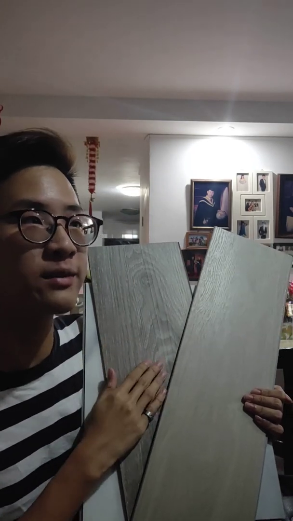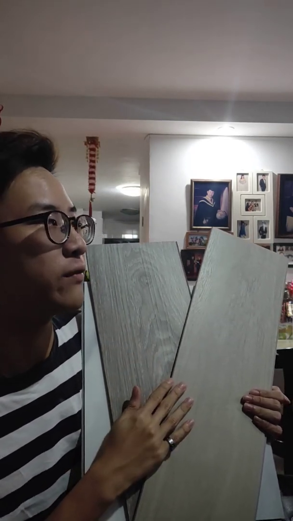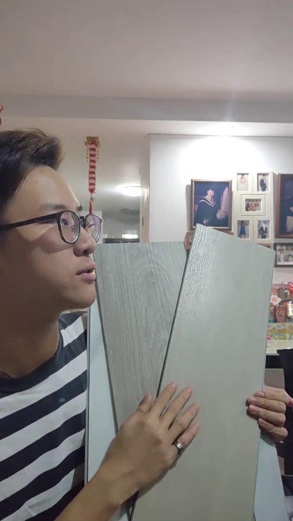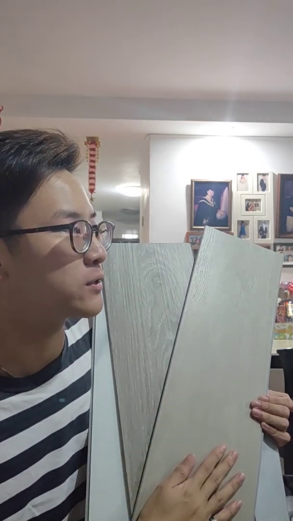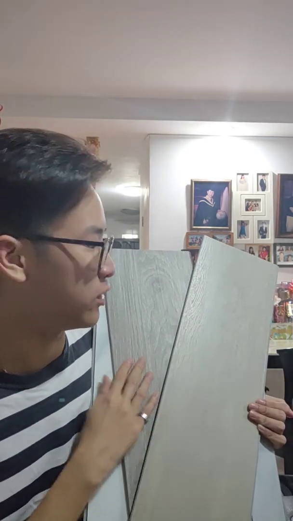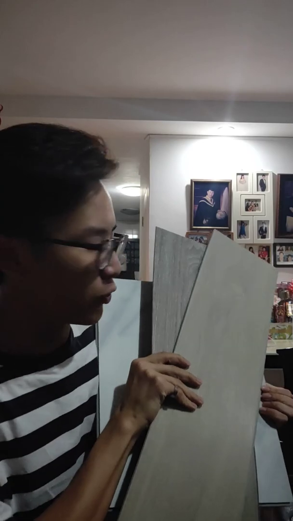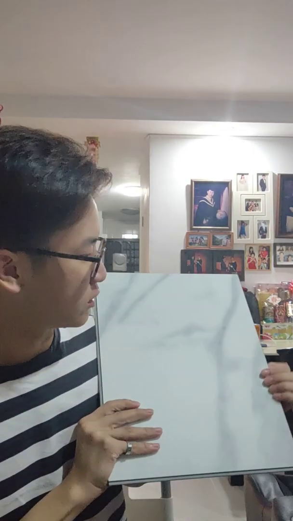So for customers that want their flooring to be like wood, but because wood flooring is not resistant to water, they want to use vinyl, but they want to have the wood design, they can choose this kind. Or for those who want to have marble design, they can use this one too.